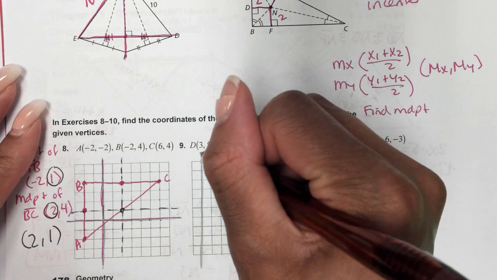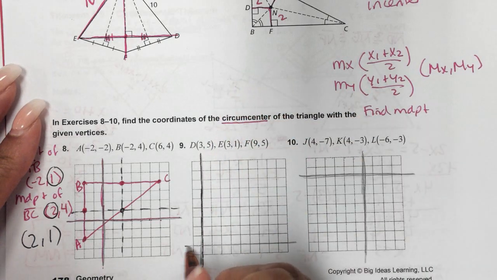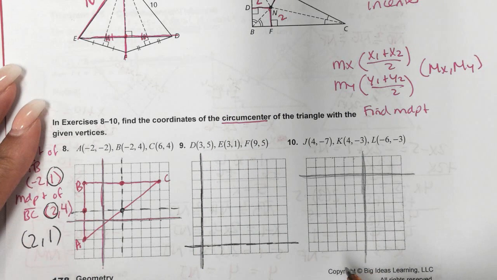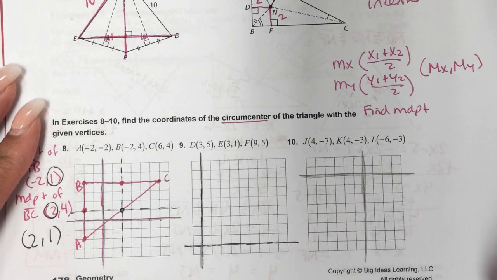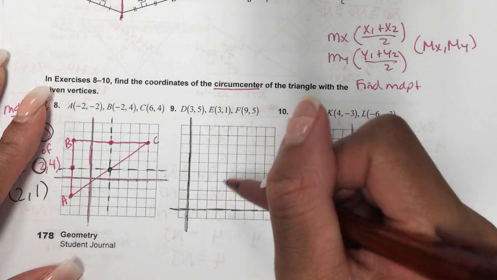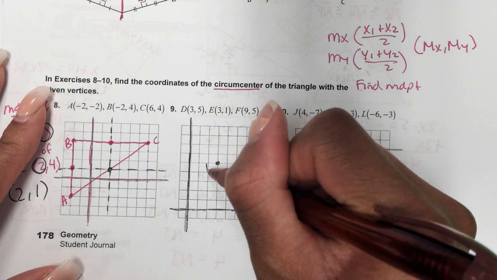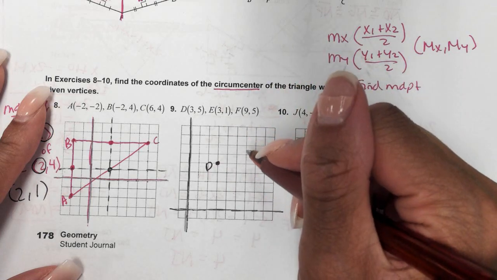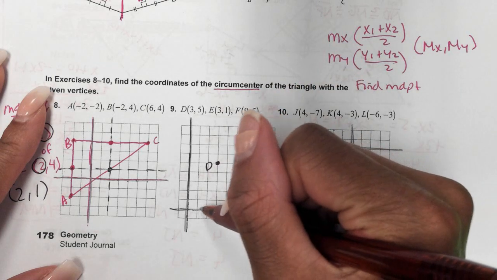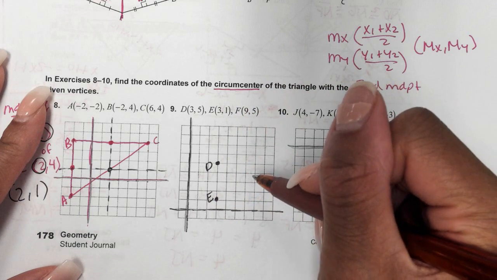So let's try it for number 9. Graph your points first. While I'm graphing, D is 3, 5. E is 3, 1. And F is 9, 5.